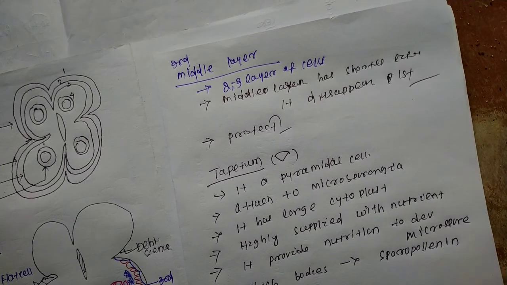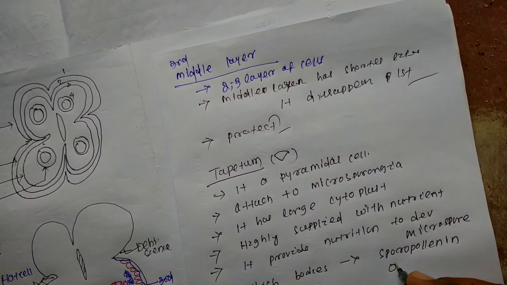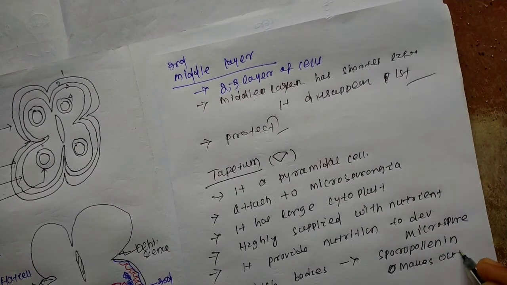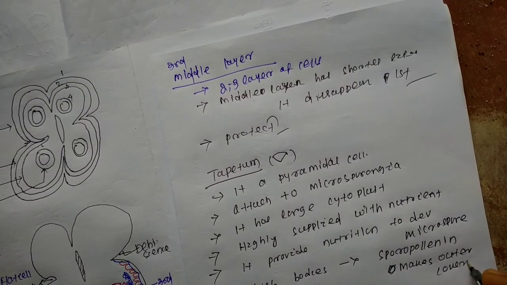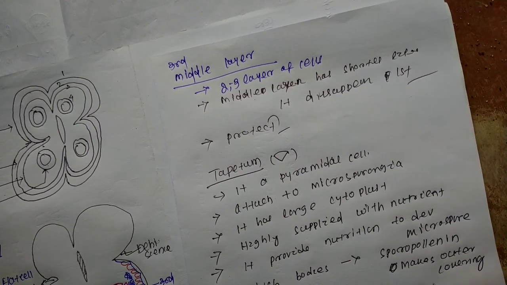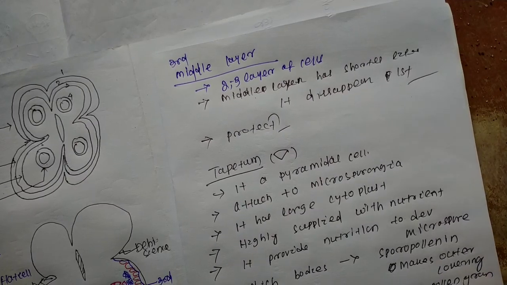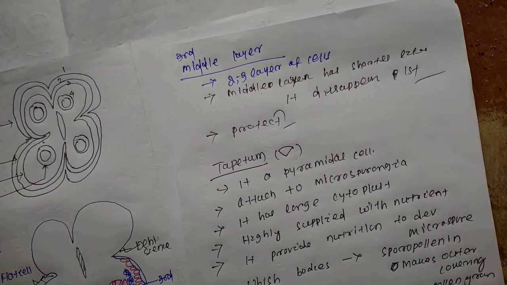Sporopollenin makes the outer covering of the pollen grain, which is called the exine.